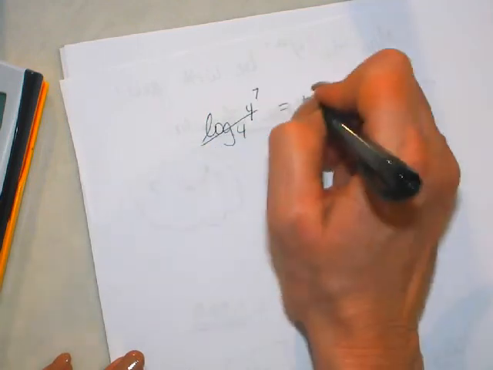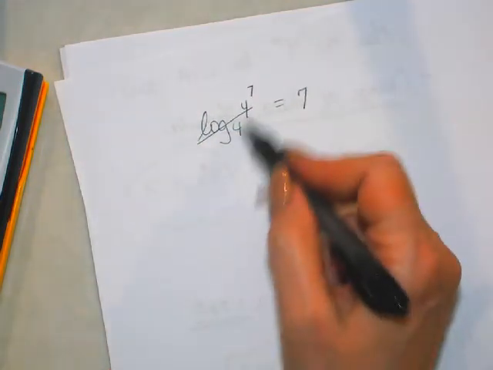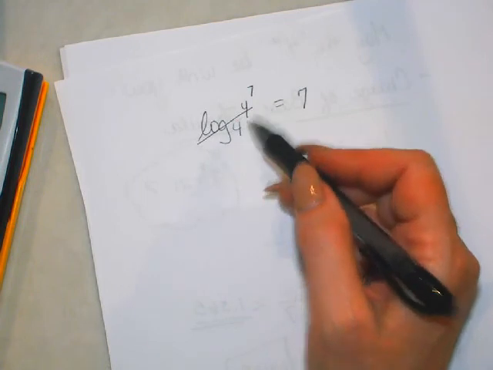All right, so all you need to know is, when you have something like log base 4 of 4 to the 7, what is this going to be? This cancels out, you're just going to get 7. Okay, it's going to come in handy.